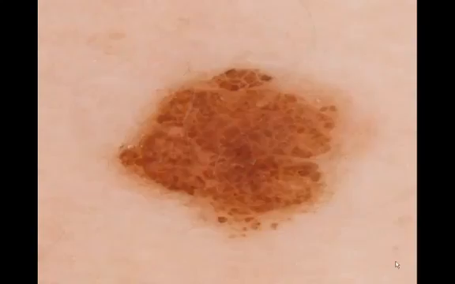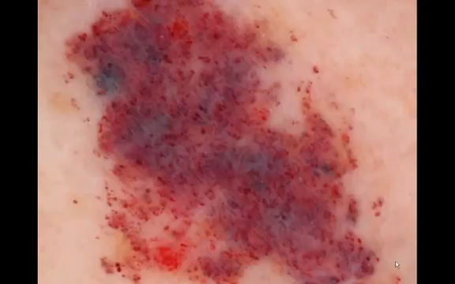What do I mean? This is a nevus. It consists of brown globules. There's nothing wrong with that. There are globules and they are brown. This is another lesion that consists of red globules. So why not call it a lesion that consists of red globules? Why are these globules now called red lacunes? Only because the color is different?